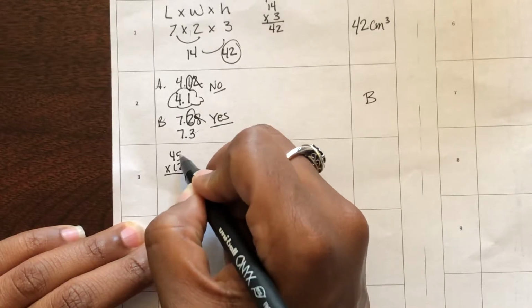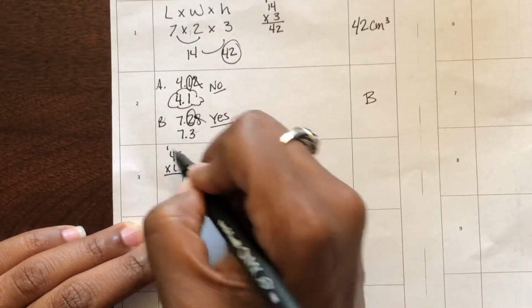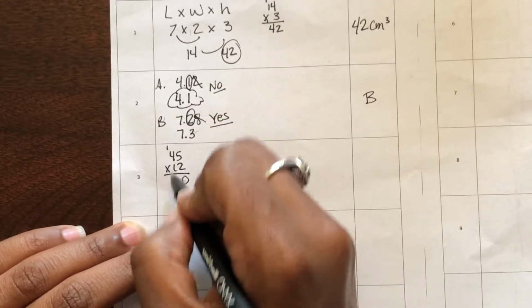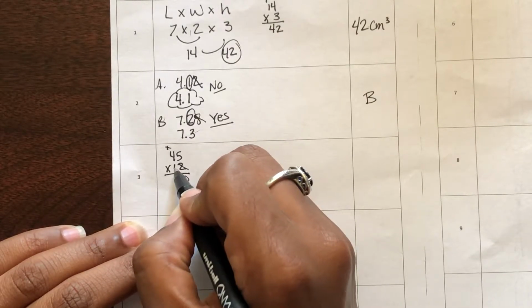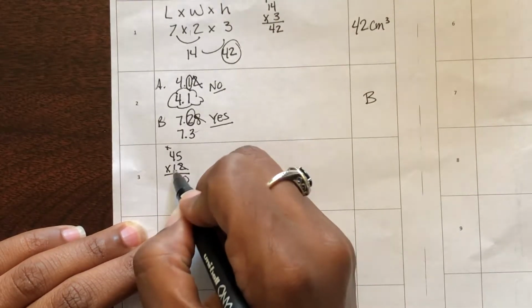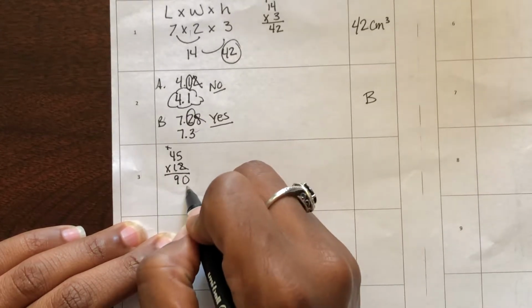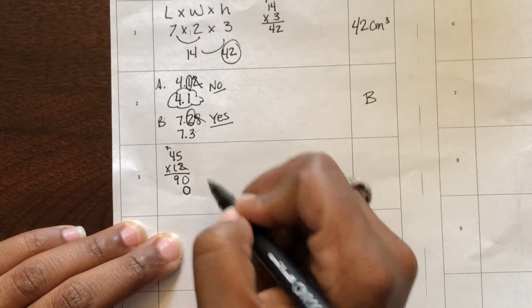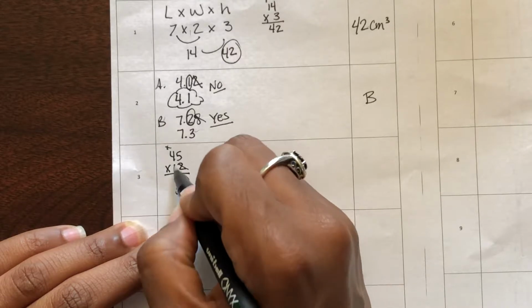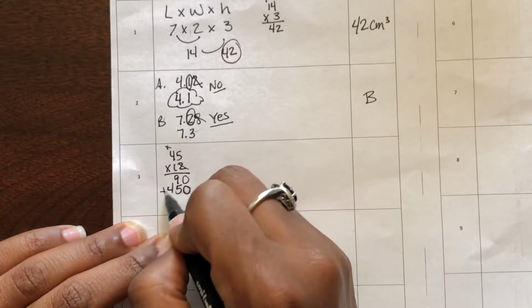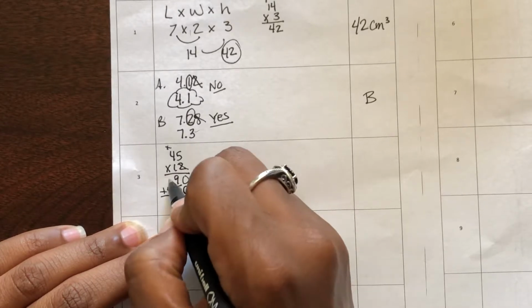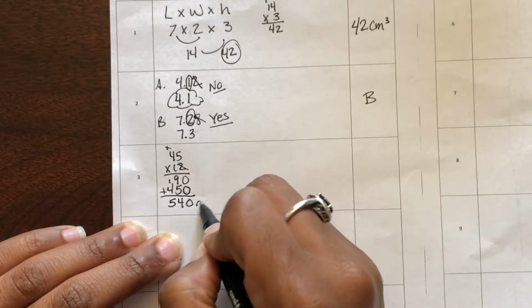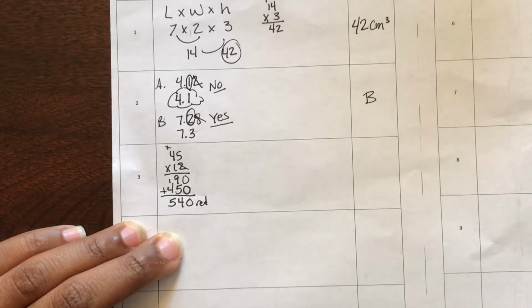So I got 2 times 5, which gives me 10, carry the 1. 2 times 4 is 8, plus 1 is 9. I am done with the 2. I now need to multiply the 1 times everything on top, but 1 is in the tens place, so I need to put a placeholder in the ones place. 1 times 5 gives me 5, 1 times 4 gives me 4, and now I can add those up. 9 plus 5 is 14. So that means I have 540 red caps.